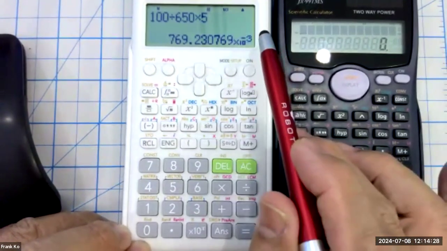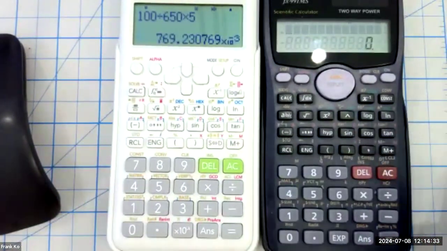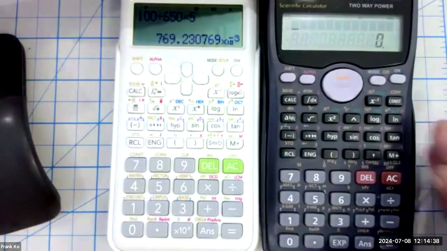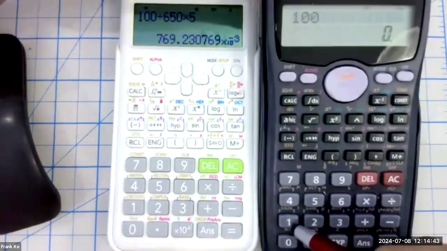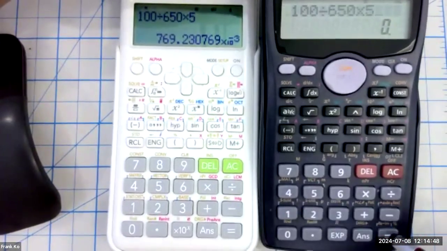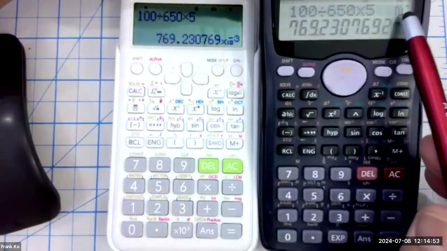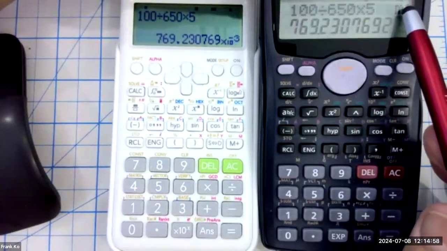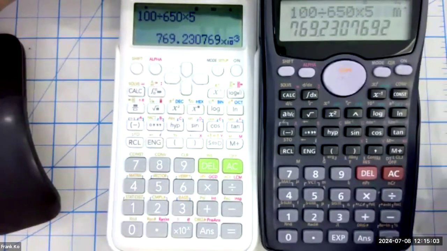You should know by now that 10 power negative 3 is, in fact, milli. If you're not sure, we can go to this handy-dandy calculator, which does all the metric prefixes for us. And so we will go ahead and take 100 and divide by 650 and times 5, hit equals, and lo and behold, it automatically gives us the milli prefix in the corner. 769.23 millivolts is the voltage that we would calculate for VR2.